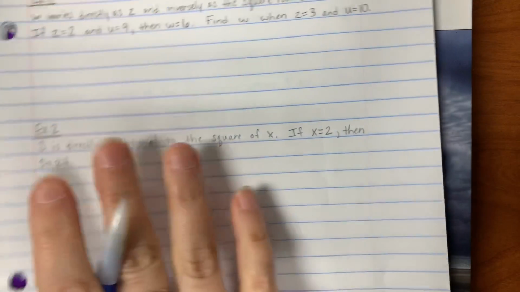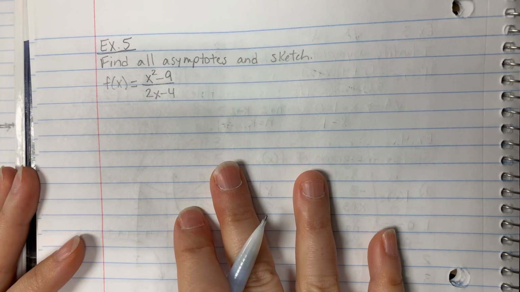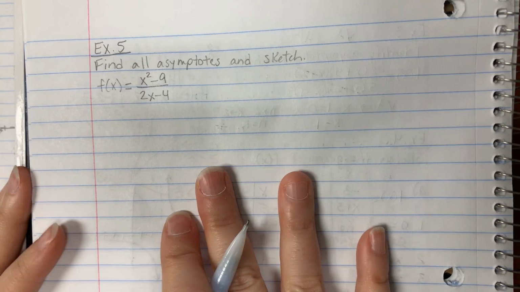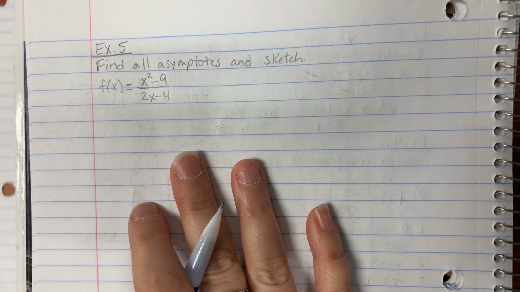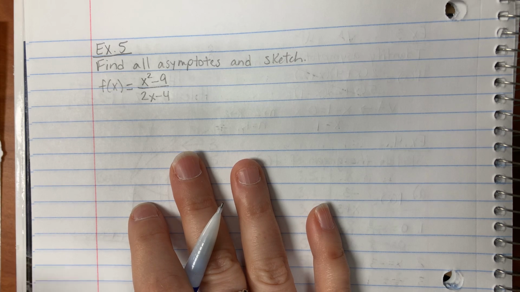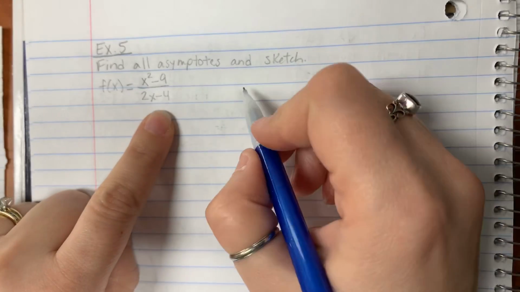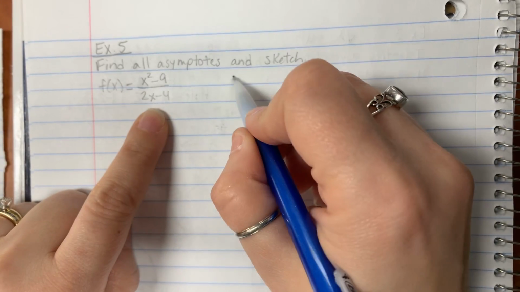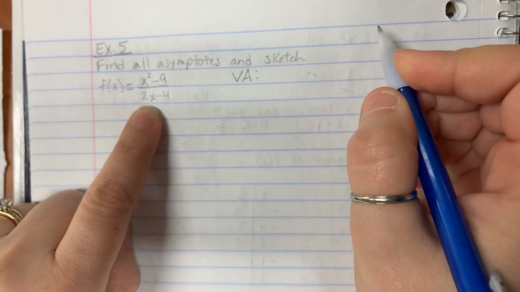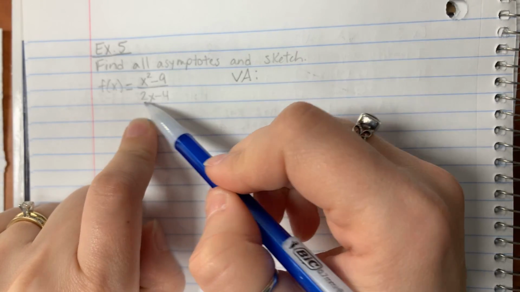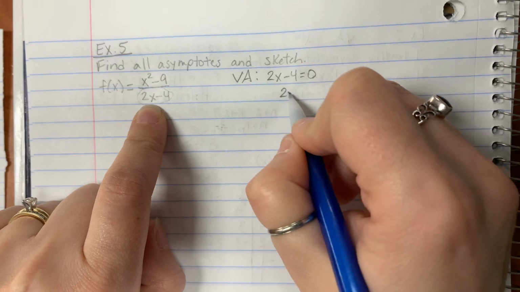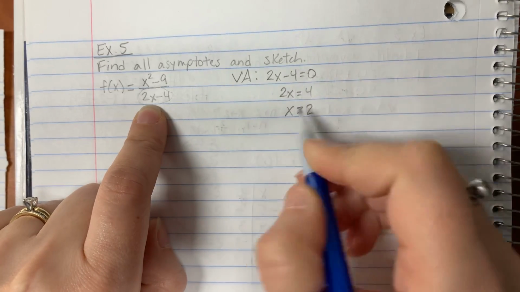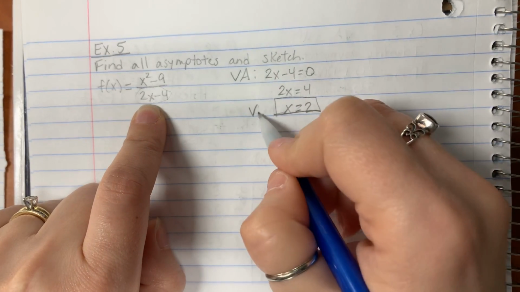Okay, last one I want to talk about is this idea of an oblique asymptote. And I already know that oblique asymptotes do show up. Vertical and horizontal and oblique show up on the final exam. So I would definitely pay close attention to this one. So let's just talk about our vertical and our horizontal asymptotes. Our vertical asymptote in this case is the denominator equal to 0. So 2x minus 4 equals 0 means 2x equals 4, so x equals 2. So this is my vertical asymptote.